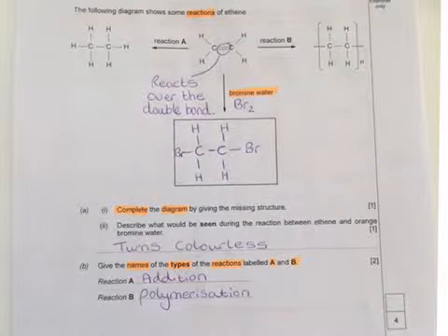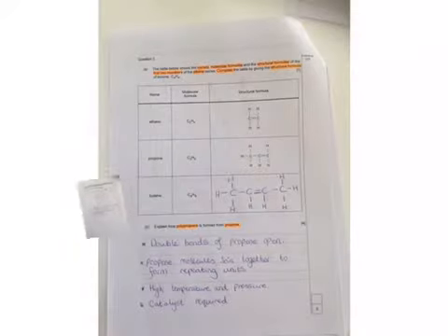If it was an alkane, which is seen forming from the reaction A, nothing would happen. It would remain orange. Give the names of the types of reactions labelled in A and B. So reaction A is an addition reaction. Reaction B is polymerization, which is forming a plastic.